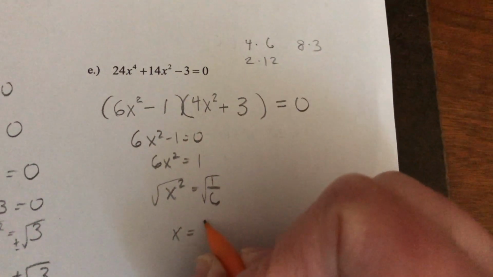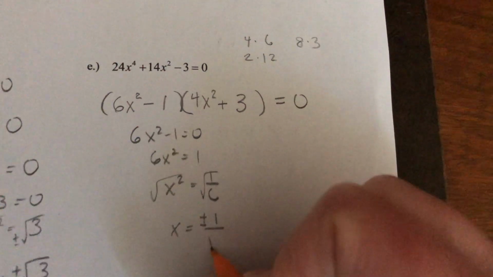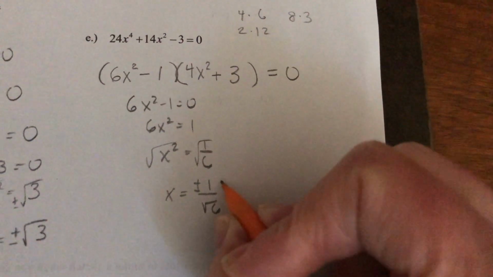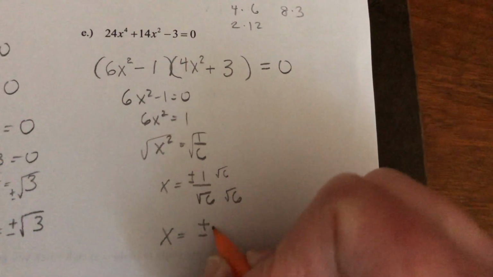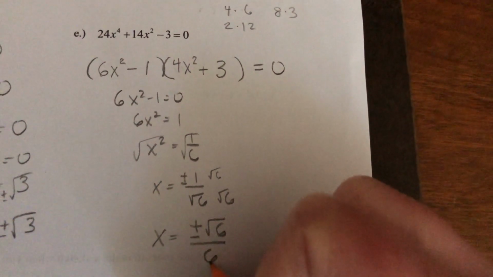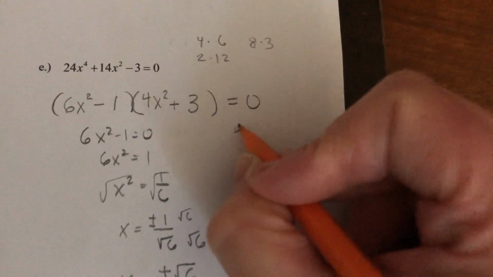So x is equal to plus or minus 1 over root 6. We do need to rationalize that. So we get positive or negative root 6 over 6. Okay, and the other one.